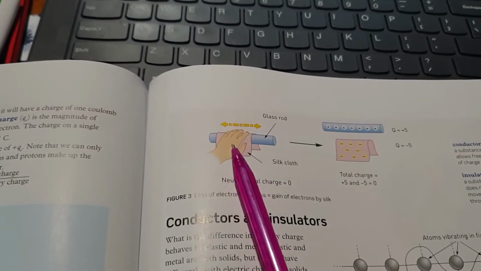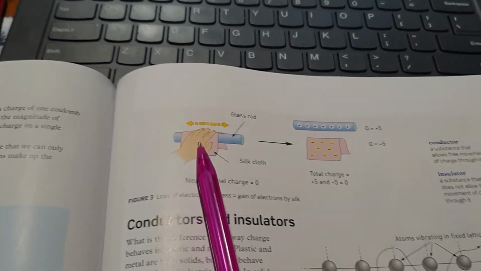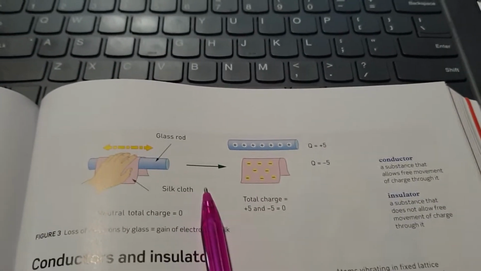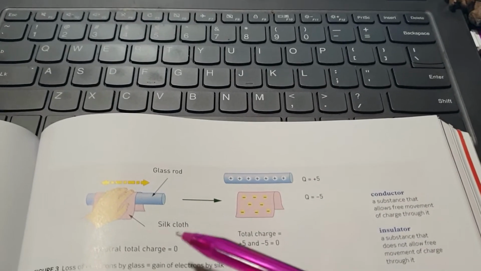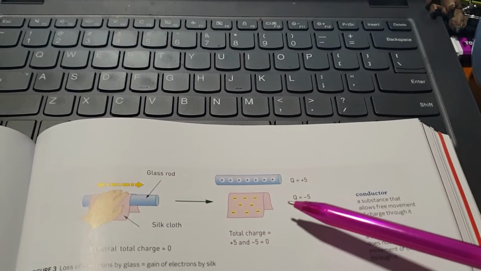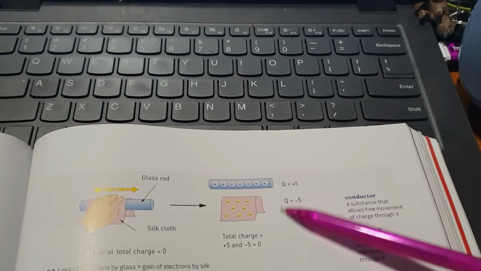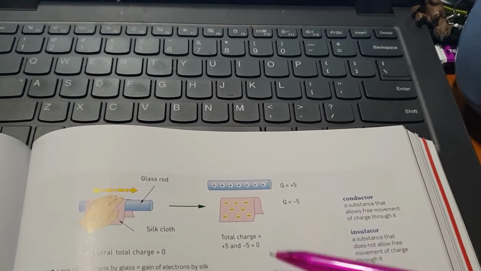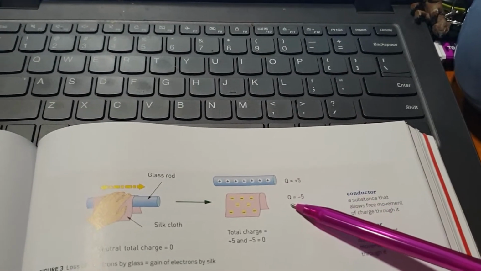So if it loses electrons, it's going to become positive. If it gains electrons, it's going to become negative. And there's a conservation of charge, and it says that the amount of negative charge gained by one is equal to the amount of positive charge left on the other, so that charge is conserved. So you end up, if you added them together, you'd end up with 0.